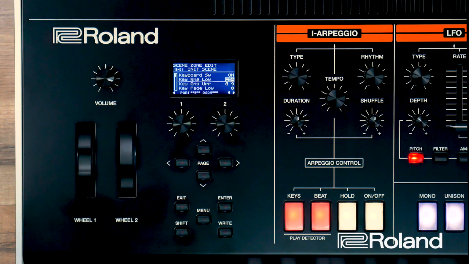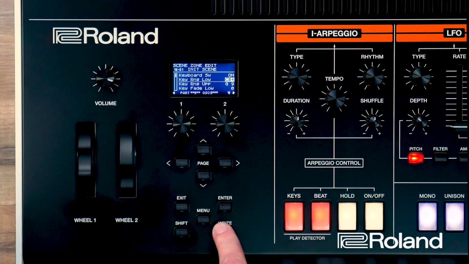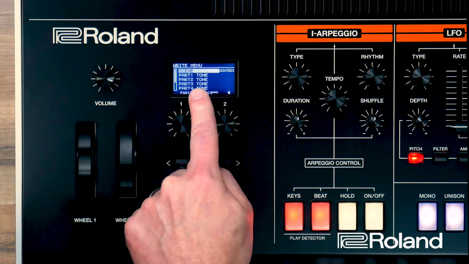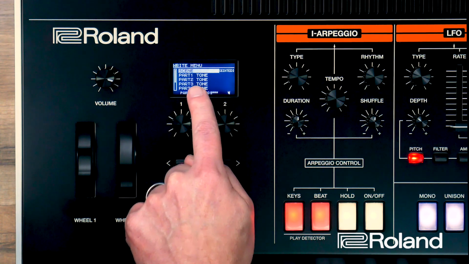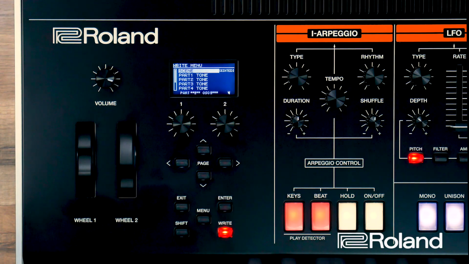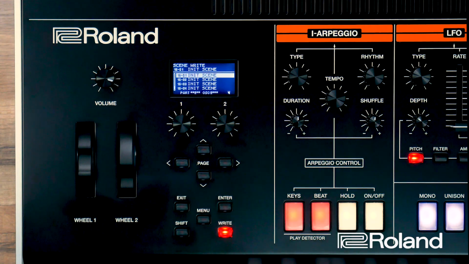Okay, so now that we've got our split all done, we've got our layer up here and down here, how do we save it? Always save your work. So it's really easy to save. All you do is hit the right button. We want to go in and we want to make sure that we are saving a scene. So if that scene is selected, we would hit enter. We would store it. So it's telling you and asking you, where do you want to save this?